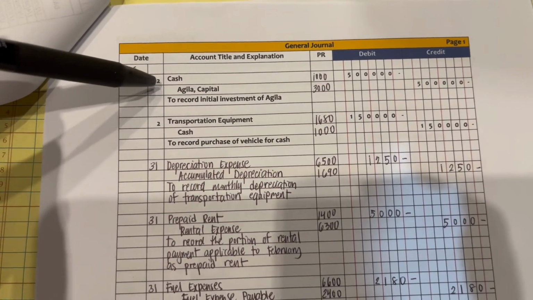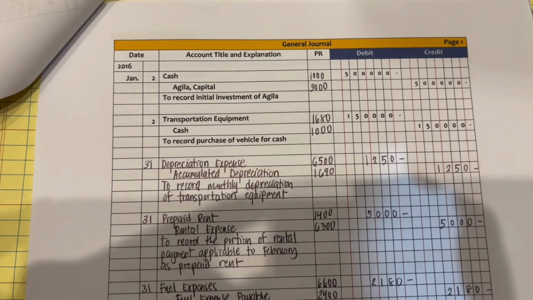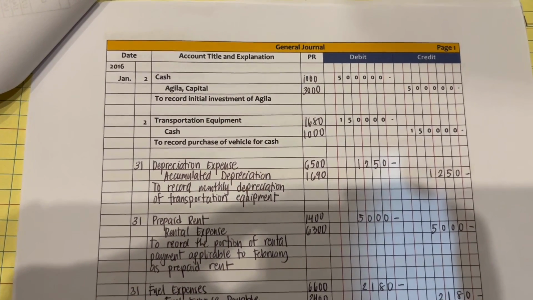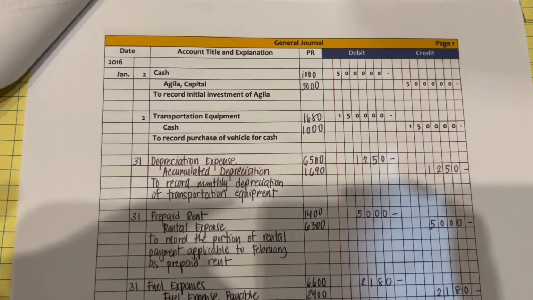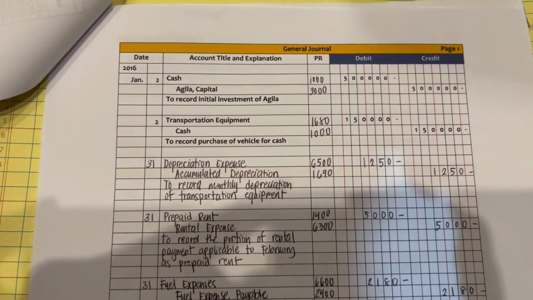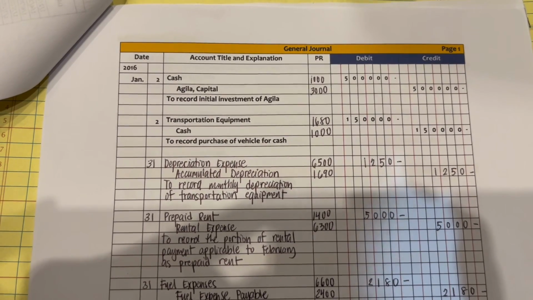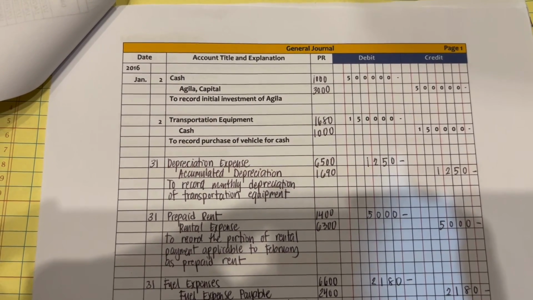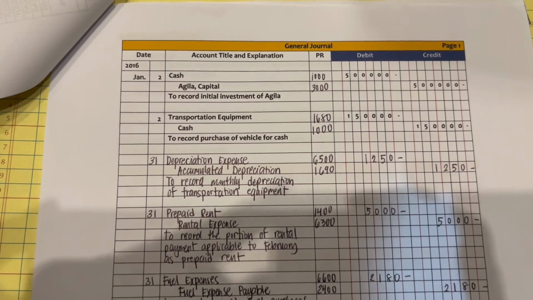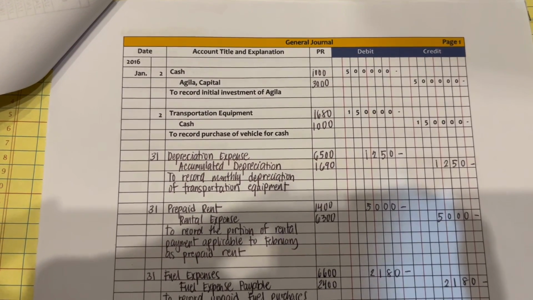Cash is an asset, and when we move cash in the debit, it means that assets have increased, and capital is an equity. So if we move it in the credit section, it indicates that capital has increased because it has a normal balance of credit.